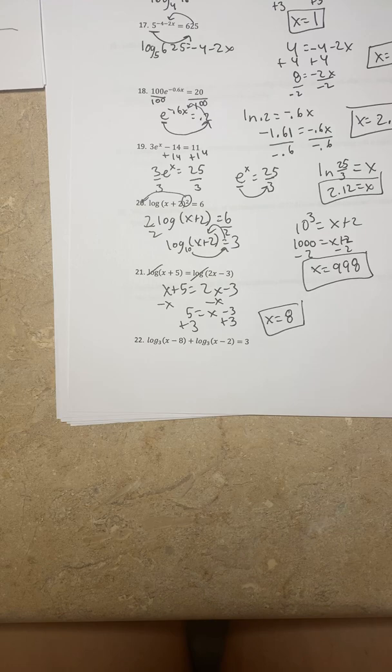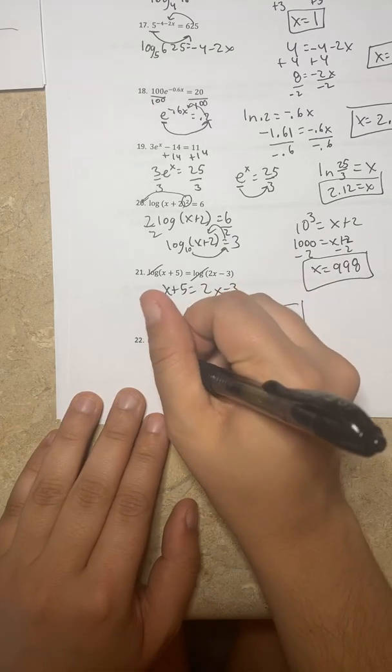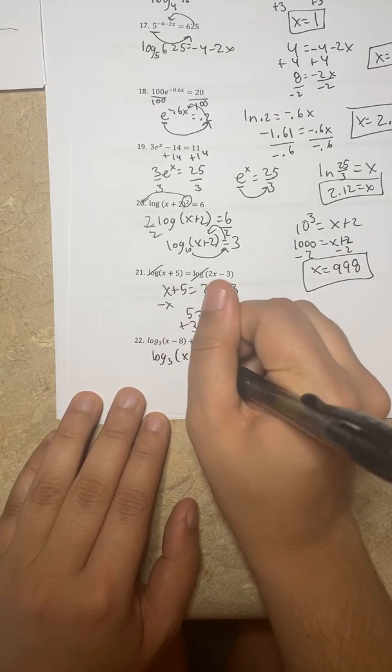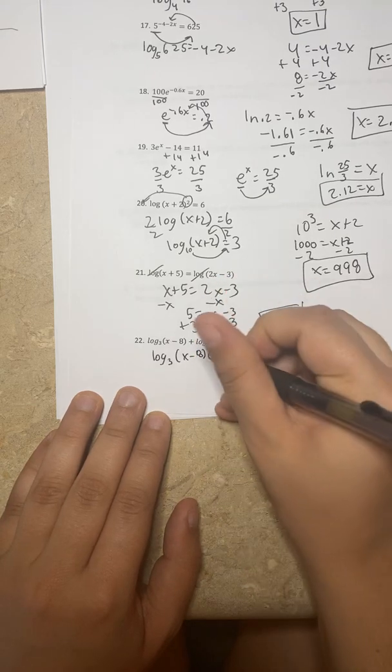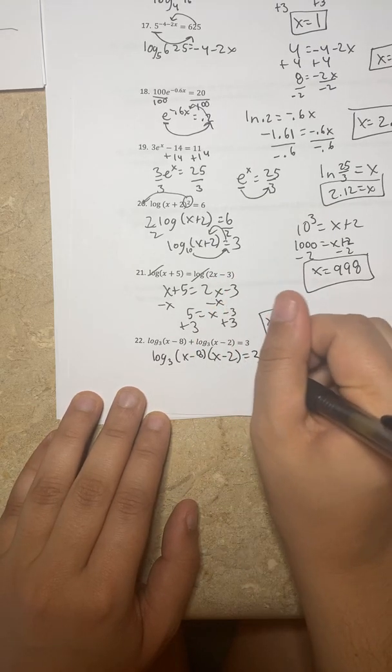Okay. Last one on that page is I have 2 logs on the same side. When you have 2 logs on the same side, they do not cancel out. You have to combine them. And remember, that comes into our log rules, where when you add, that means you multiply. So that's going to become log base 3 of x minus 8 times x minus 2 is equal to 3.